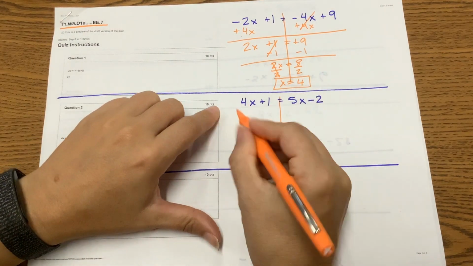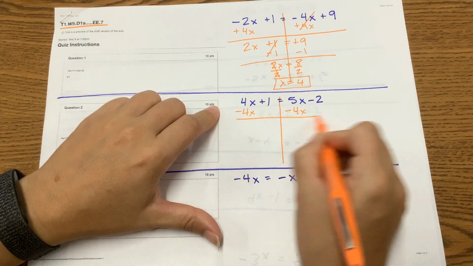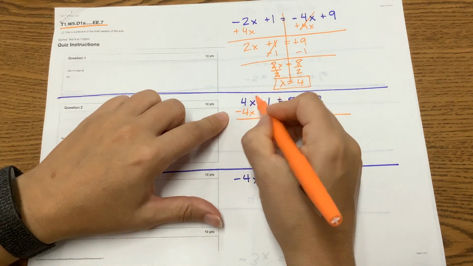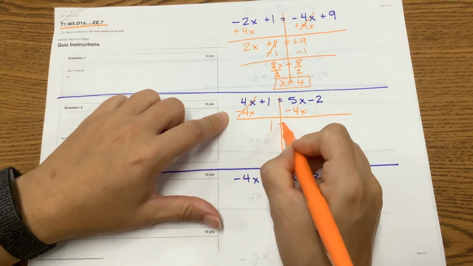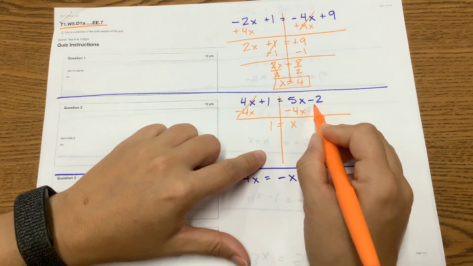All right, on number 2, draw your line. Move your smaller variable term. It's positive already, so we're subtracting it. Think of it as a negative, but it is subtraction. This cancels. Bring down your 1. 5 minus 4 is 1x. I'm not going to write the 1, I'm just going to write x.